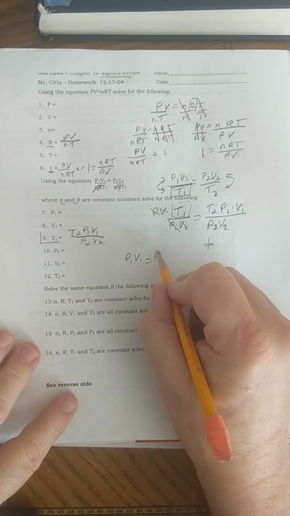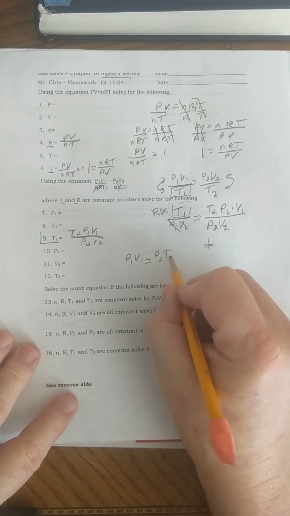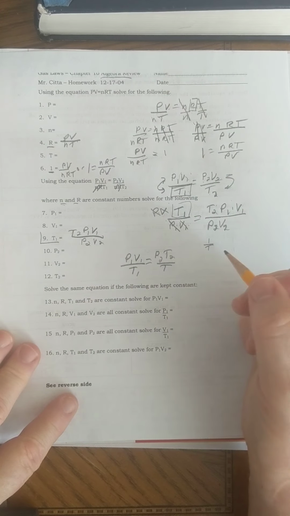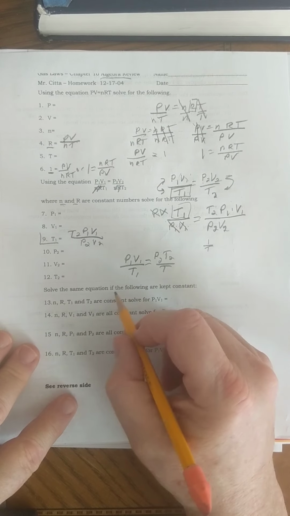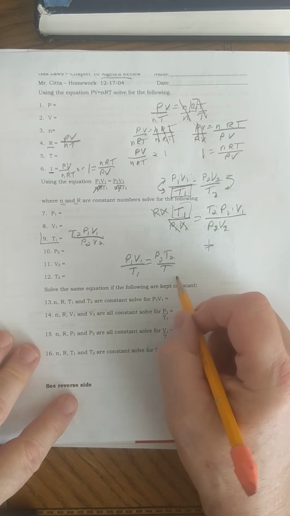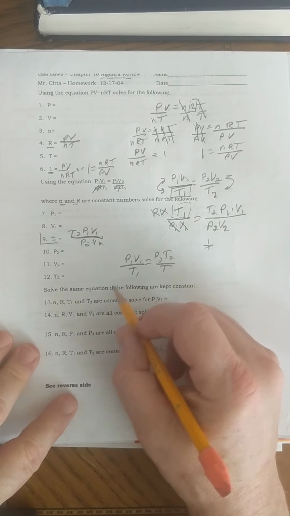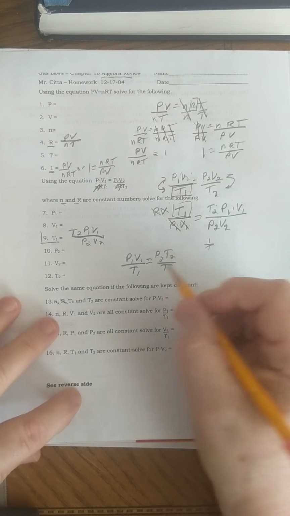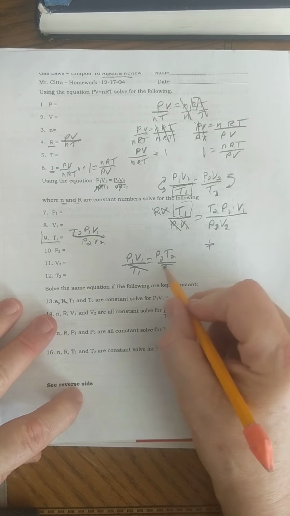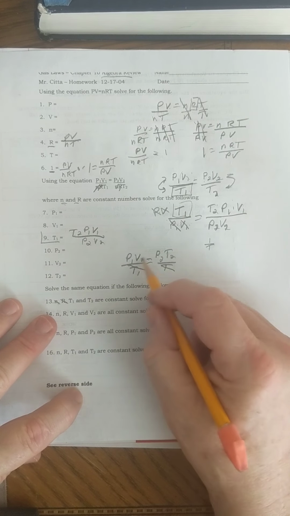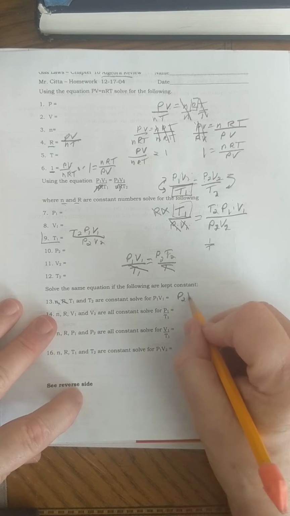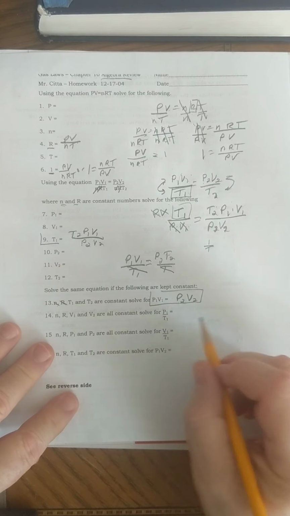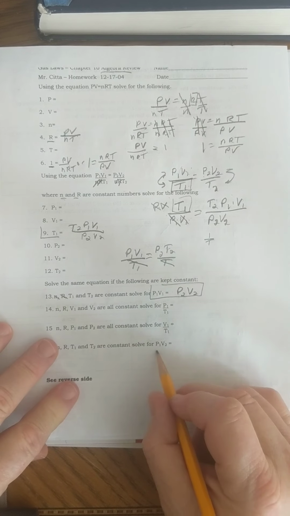If I tell you to, starting with the combined gas law, okay, if I keep the following things constant, what's the solution? Well, R and T are already out when I brought it to combined. So if T1 and T2 are constants, that's Boyle's law. And this just states Boyle's law, that P2 V2 equals P1 V1. Okay.